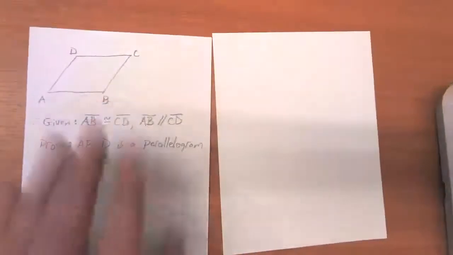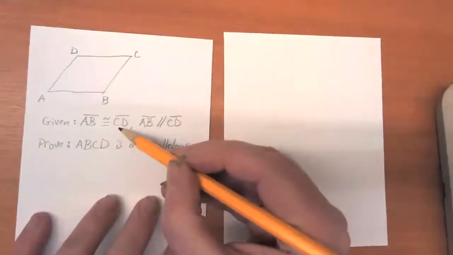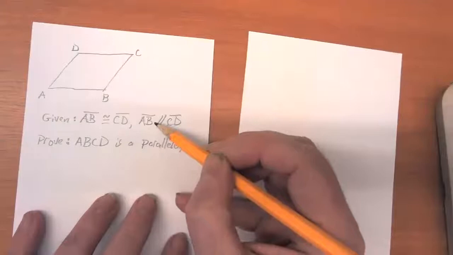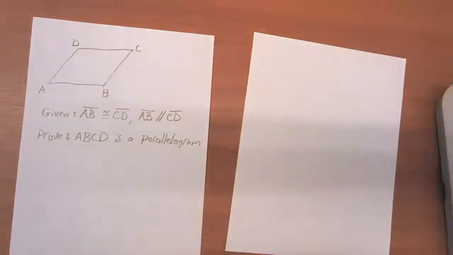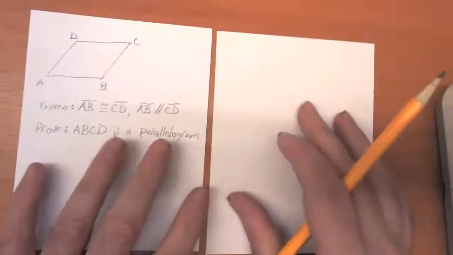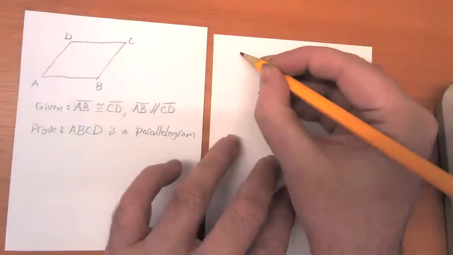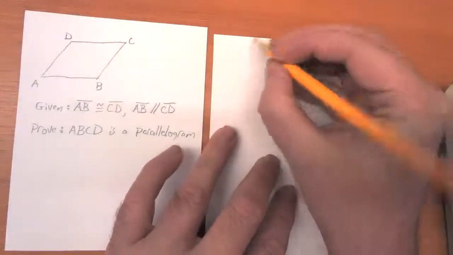Well, let's prove the first one: if we have this quadrilateral and we know that the top and bottom sides are both congruent and parallel, that's enough to know that we've got a parallelogram. So what I want to do right now is do this proof in the waterfall style, the flowchart style. So I'm going to start off with my givens at the top.